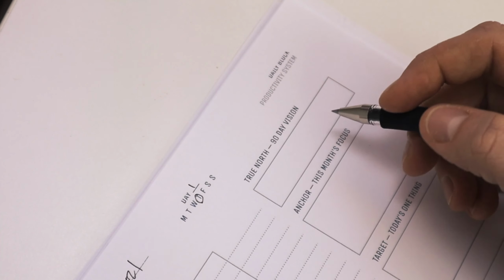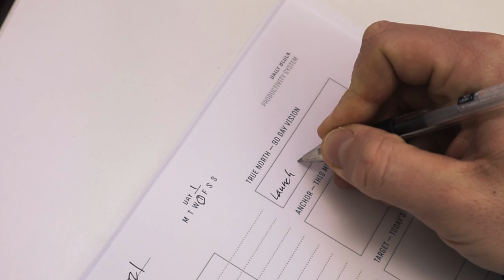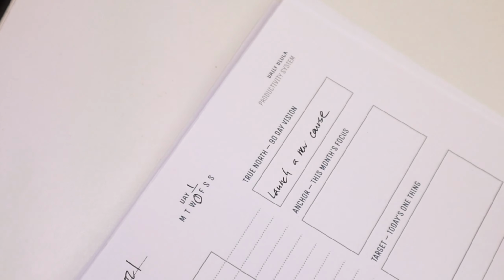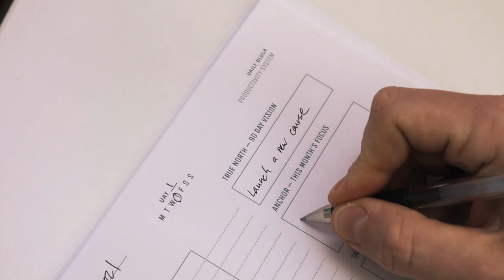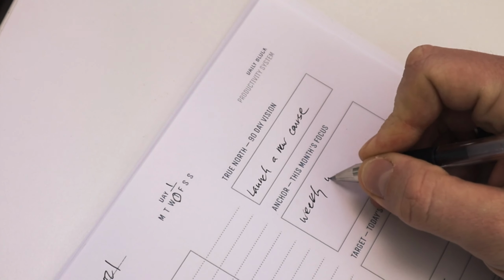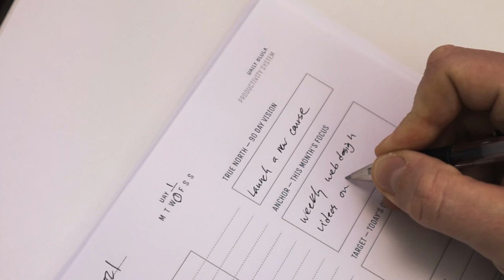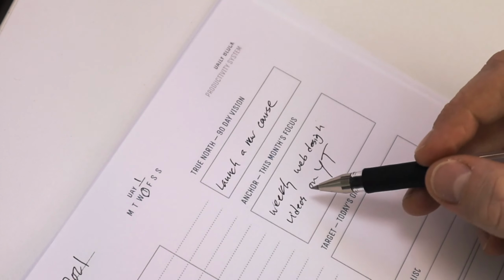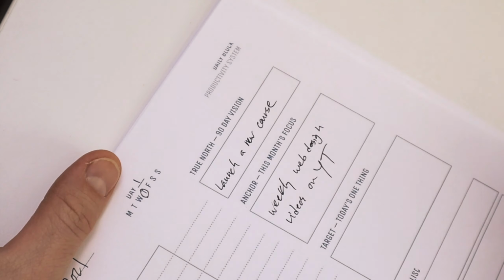So the true north, let's say for me, is to launch a new course. Okay, so that's pretty big. 90 days, 3 months. That's a good amount of time to launch a course. It's a lot of work that goes into courses. So let's say the anchor, this month's focus, is that I'm doing weekly web design videos on YouTube. Now, this is up to you how you want to do that. But for me, it's weekly web design videos. So it's kind of creating interest and buzz and growing an audience around free content around web design.